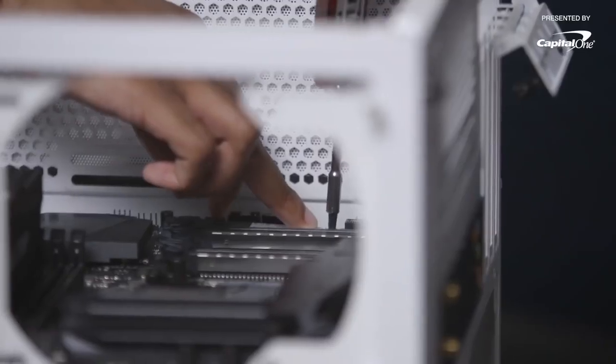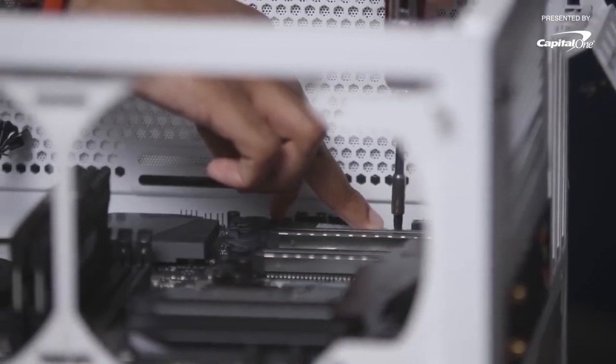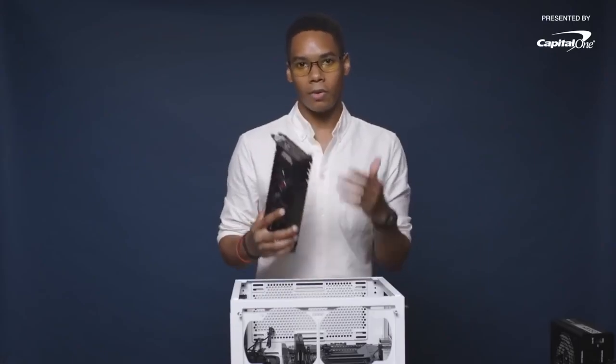You want files to write quickly and you want games to load quickly, so that's why it's best if you use an SSD. Okay, so step 4, we're going to install the graphics card.